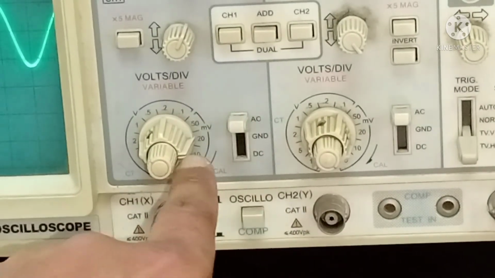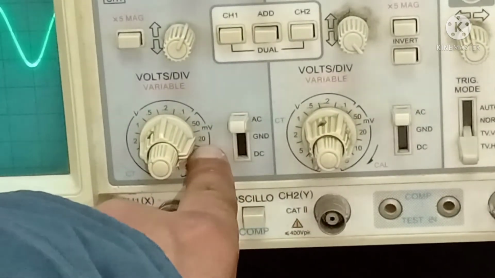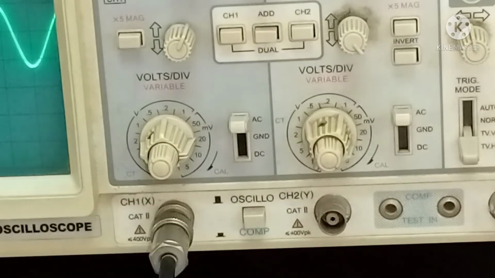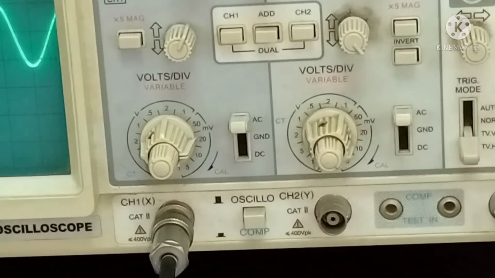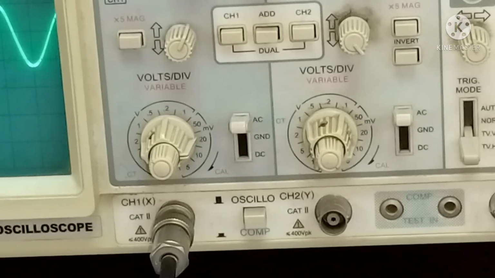For amplitude we see this. Now you can see this is selected to 20 millivolt range. So volt per division means 20 millivolt per division. So here I can write down 1 division equals 20 millivolt.